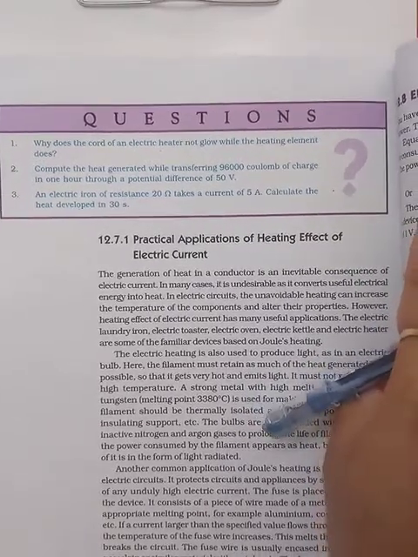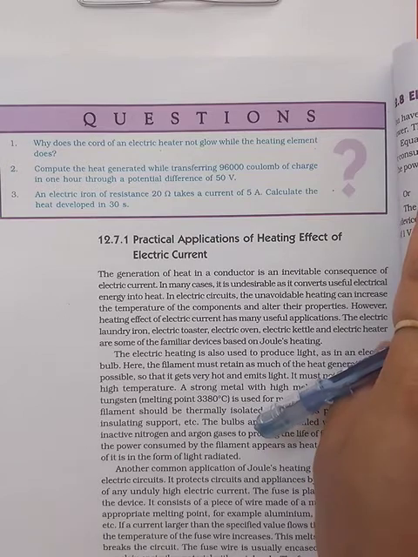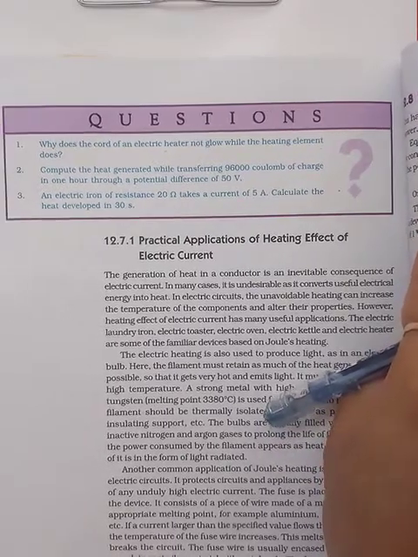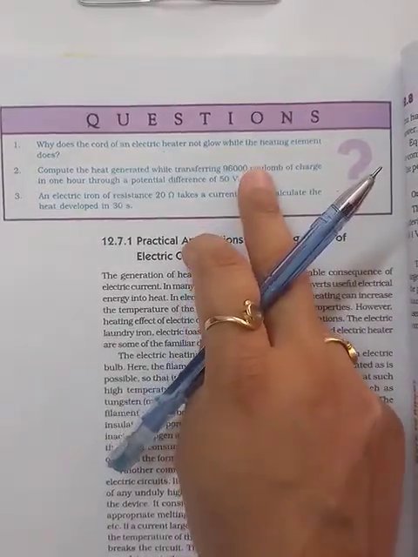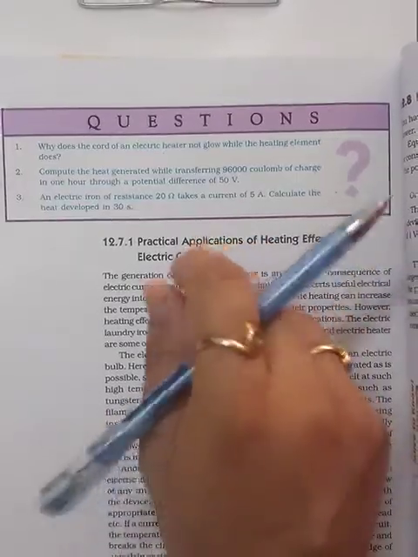Let's discuss another set of NCERT questions. These are the questions on your page number 218. Question number 1.